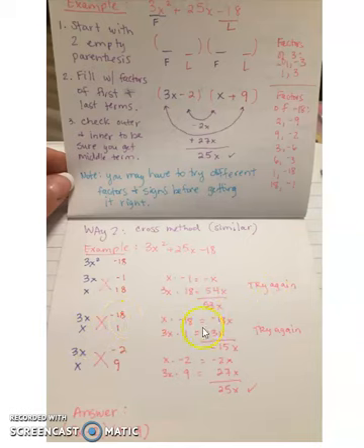X times negative 18 is negative 18x. 3x times 1 is 3x. And this time when you add them together, you get negative 15x. You could try this for 6 and negative 3, negative 3 and 6. You would go through this same process, and you would keep going until you get the positive 25x that you need. And so finally I have 3x and x on the left, negative 2 and 9 on the right.